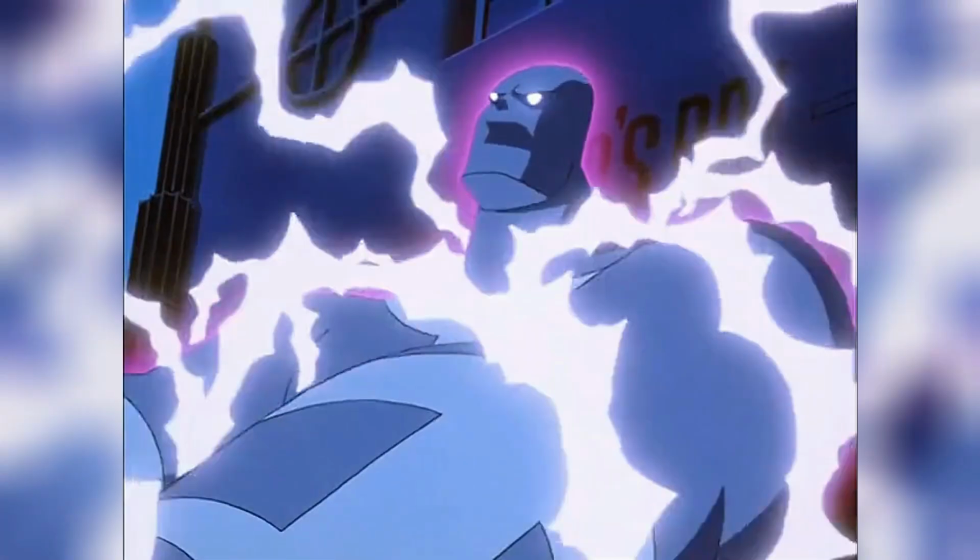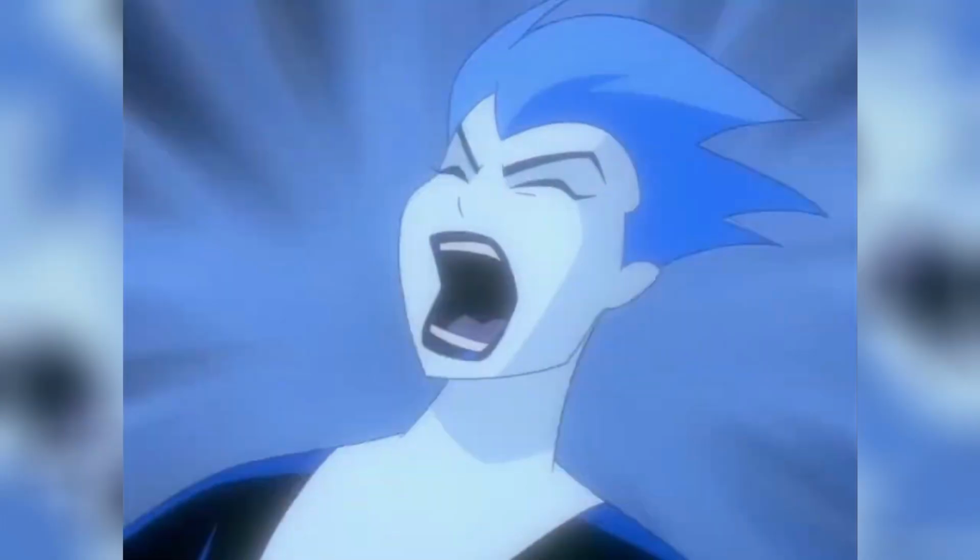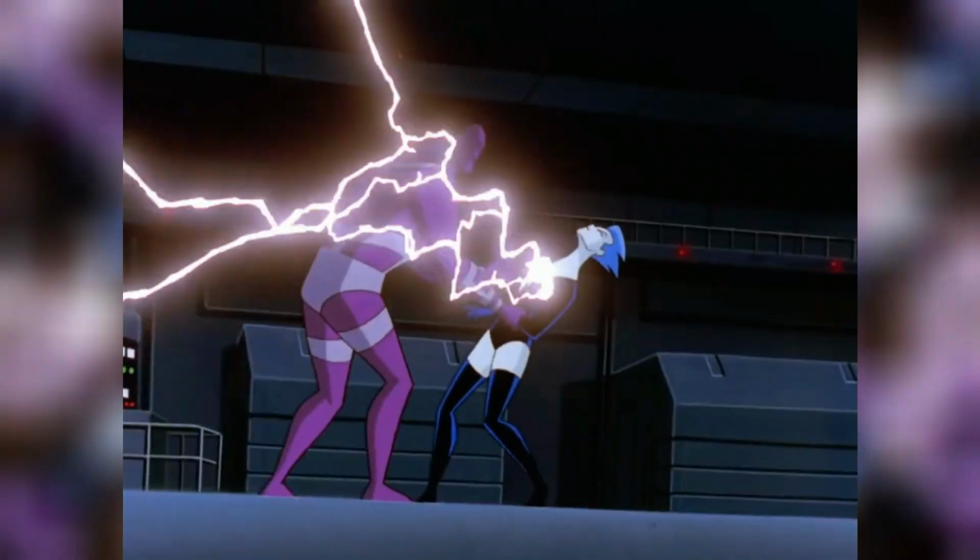Parasite's powers are a double-edged sword, providing him with temporary strength and abilities while also leaving him vulnerable to the weaknesses of those he drains.